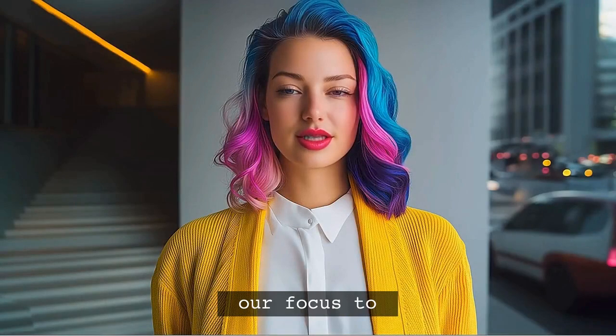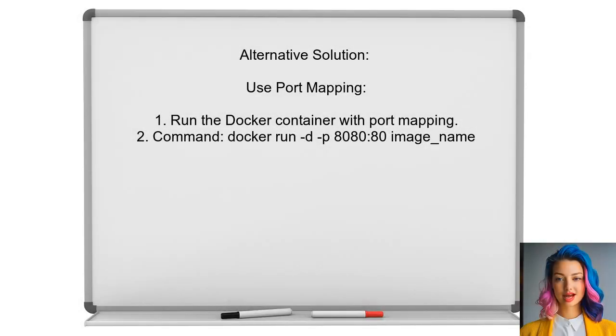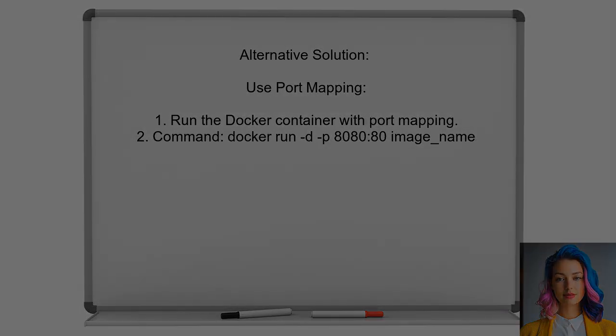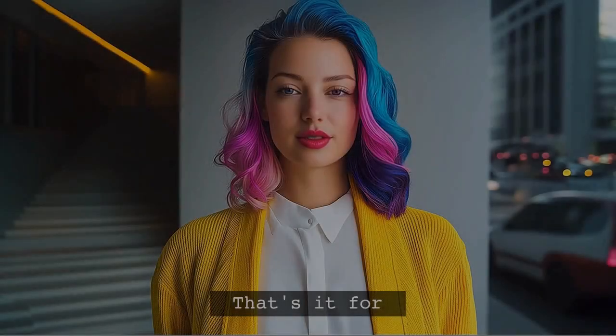Now let's shift our focus to a different response. An alternative approach suggested by another user is to use port mapping instead of editing the Dockerfile. You can map port 8080 on your host to port 80 in the Docker image. That's it for that response.